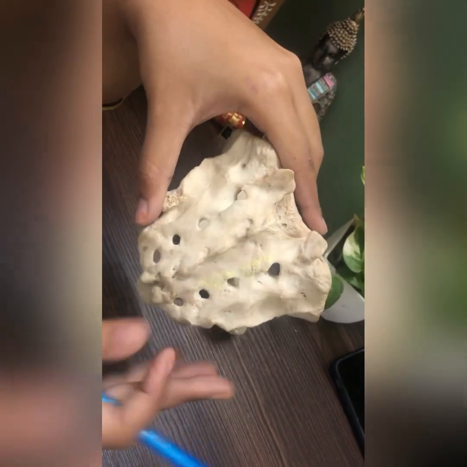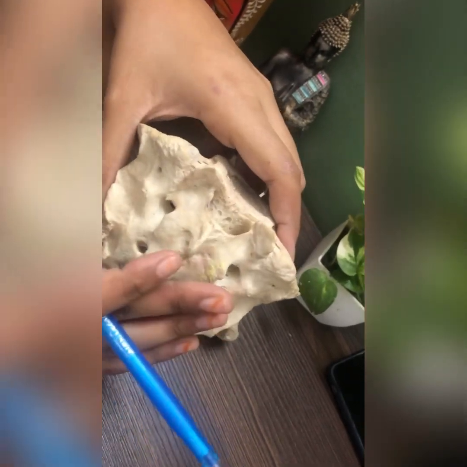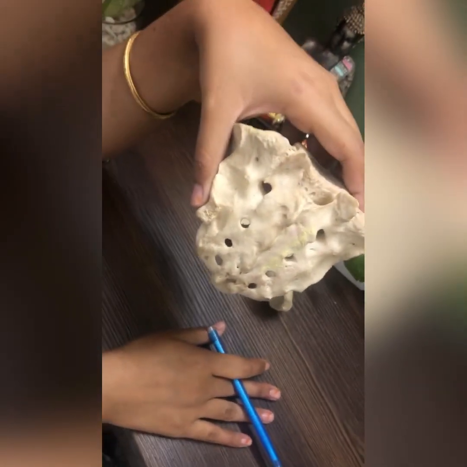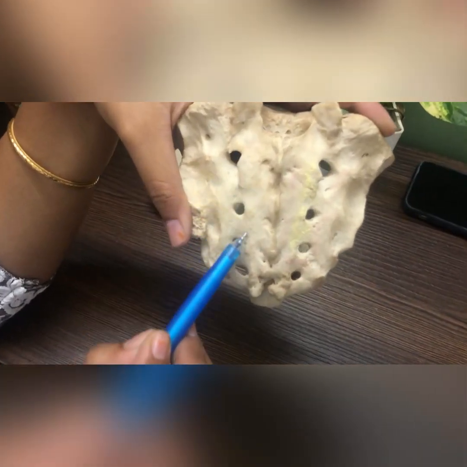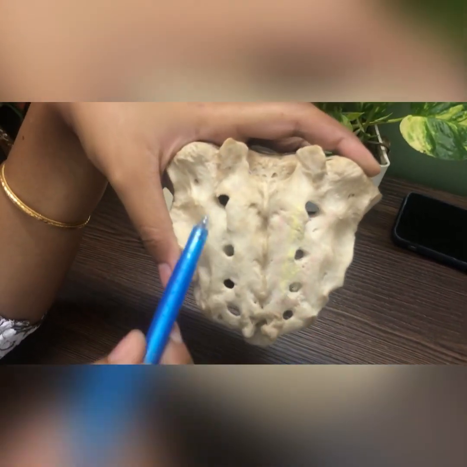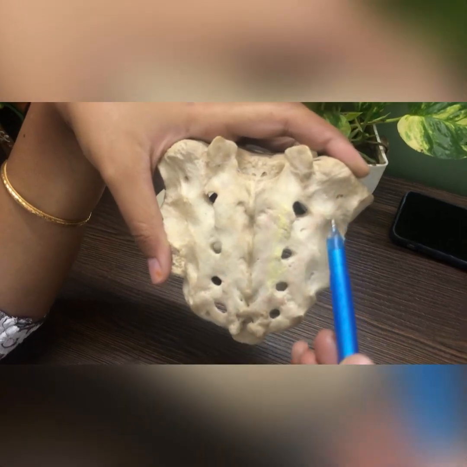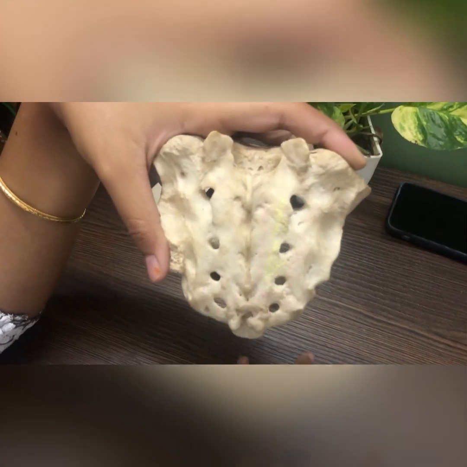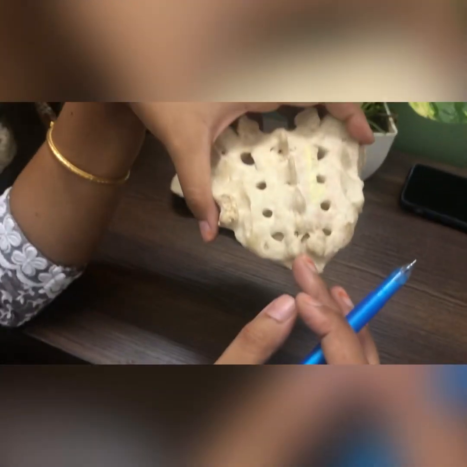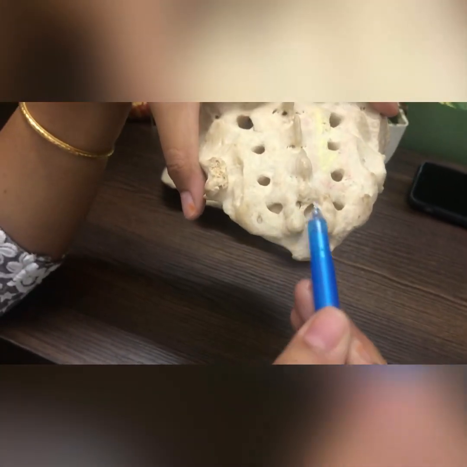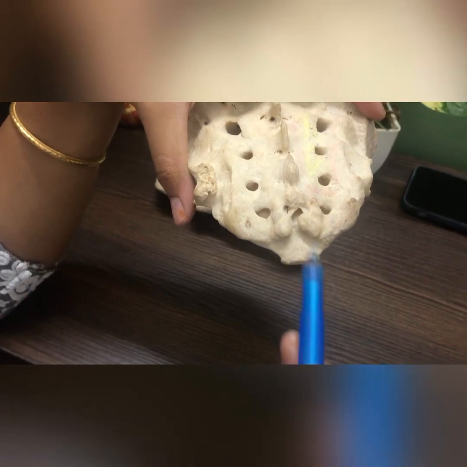Okay, so I have told you that the dorsal surface presents 5 important longitudinal crests. What are those? Median sacral crest, intermediate sacral crest, and lateral sacral crest. So there are 5.